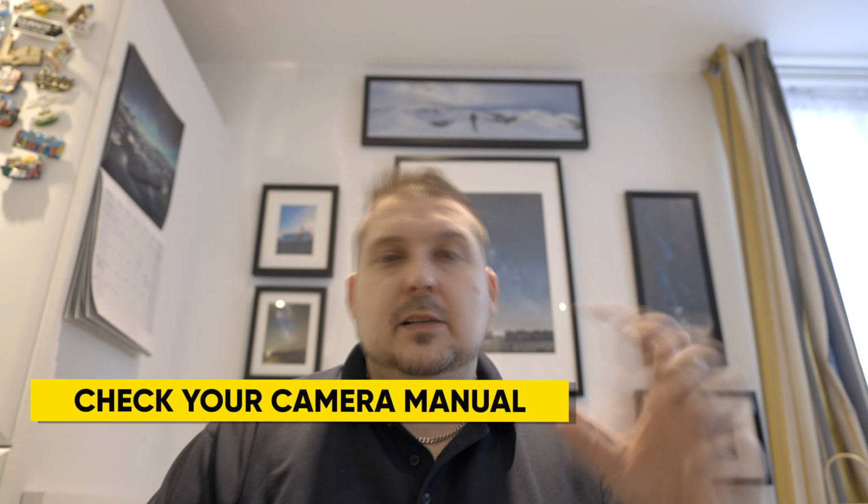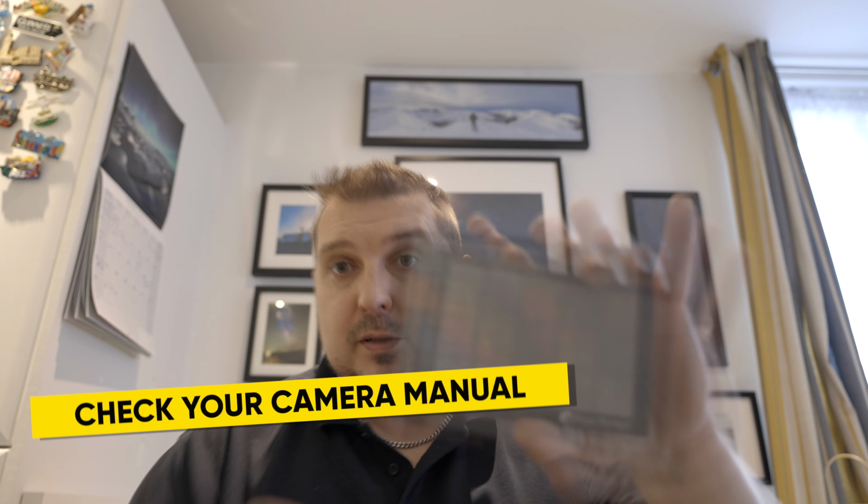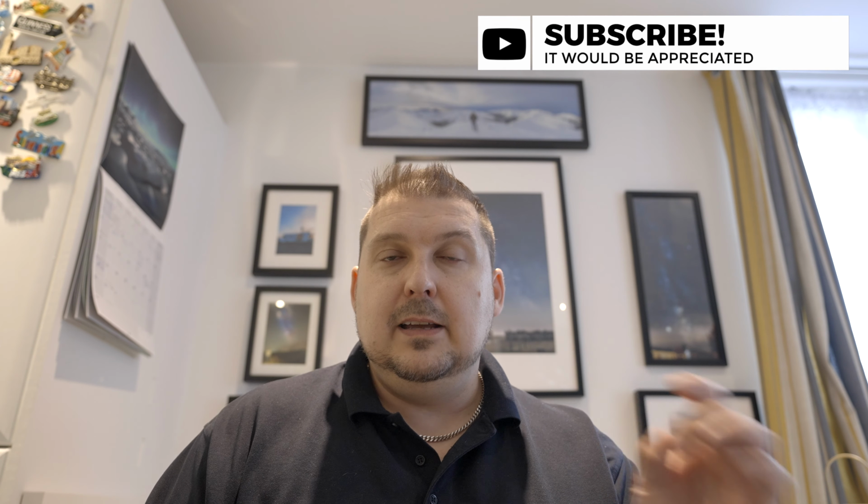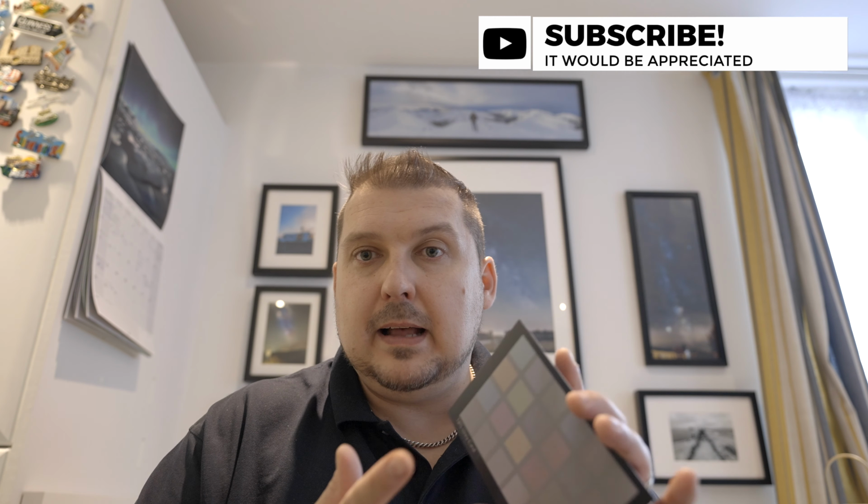And then there's an option to take a photo of the said card, which will be somewhere in your options. And again, I'm not going to go through it because every camera is different, and it will save that white balance of the card and adjust in camera, so you have to do less in post.